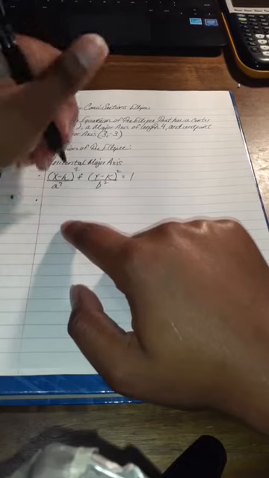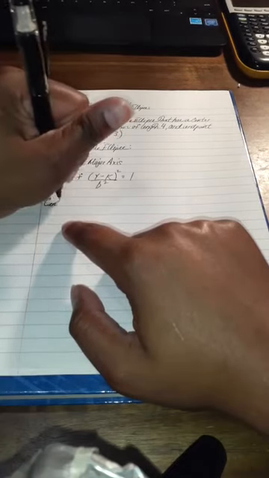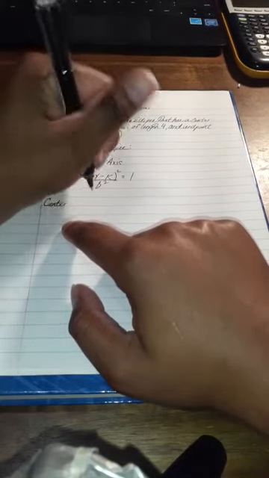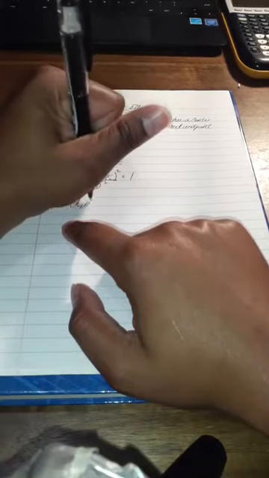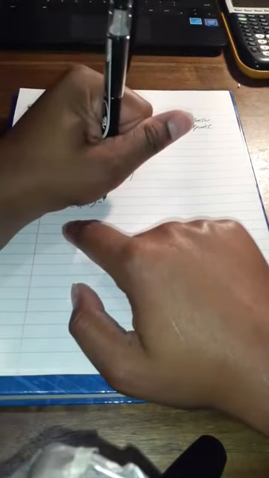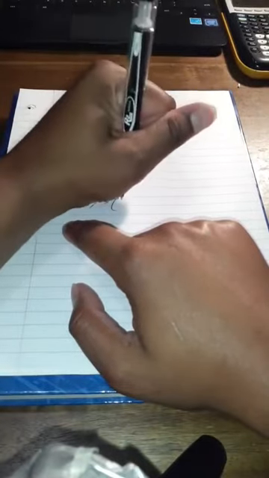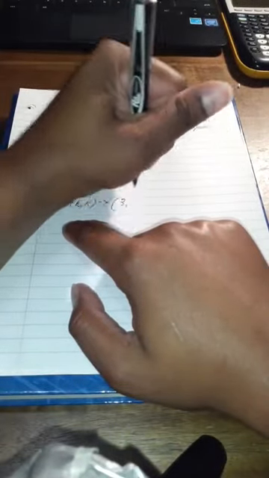So the first thing we need to do is identify the center. They did give us the center. So remember, for the center, that's going to be h comma k. So that means that in this particular case, it was 3, -4.